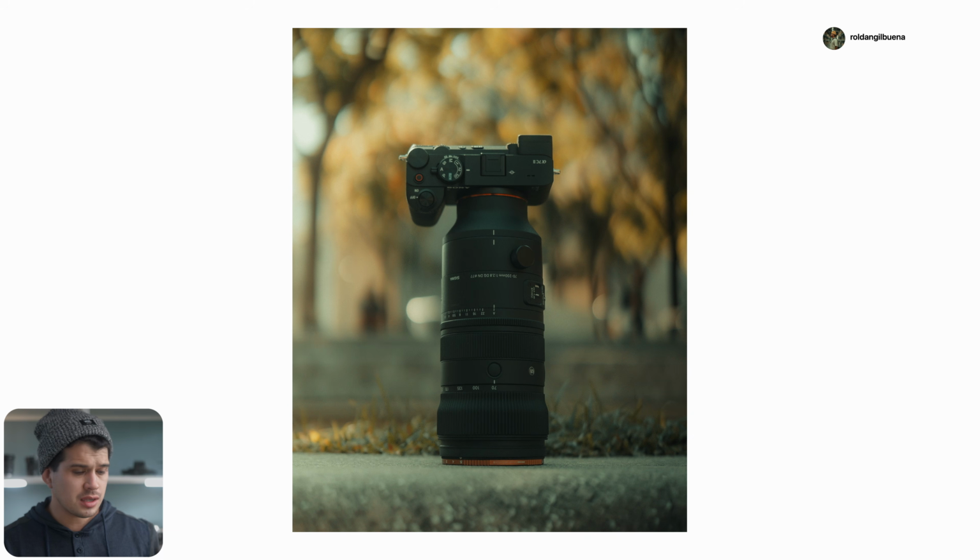Notice how the darker greens are very desaturated, very cold, but then the warmer greens in the grass in the background, they're very desaturated, but tending towards the yellowish tones. So we're not having any natural greens in the image.